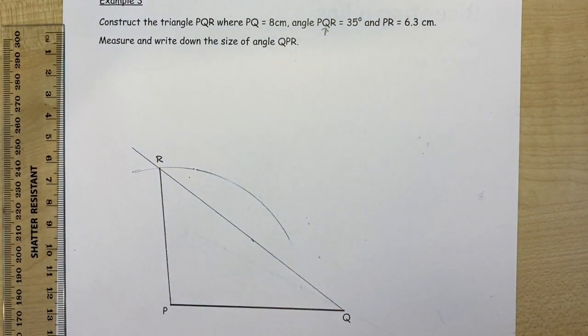However, you'll notice that that arc, if I carried on, would join up here. So there is actually two options for that particular construction, that particular triangle. Hence, it's called an ambiguous case. In most situations, there's only one triangle that can be drawn for the information given. However, there are two options.